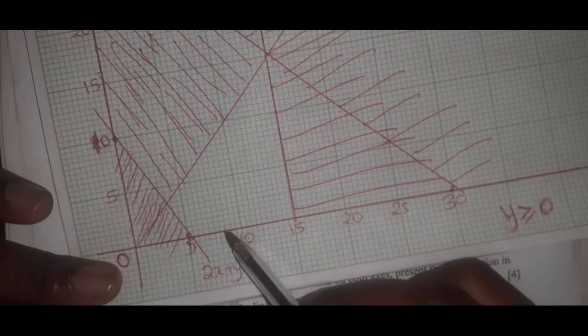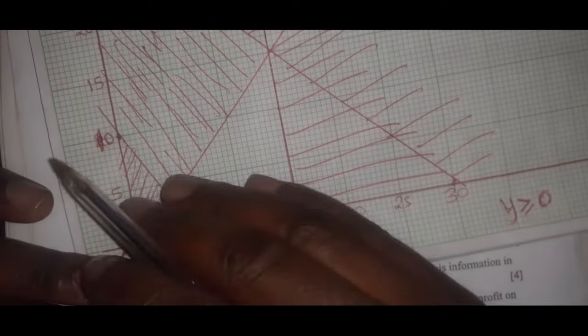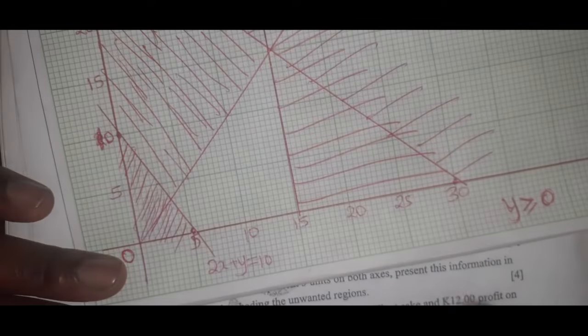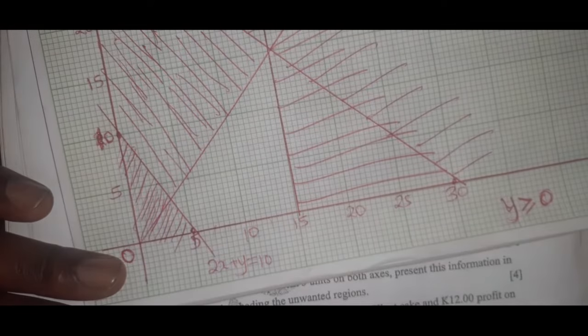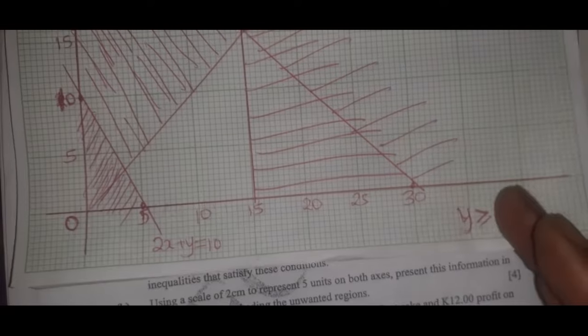Meaning here we are looking at this region that is up there. If you were shading, we could shade down here. That is what we are supposed to know.